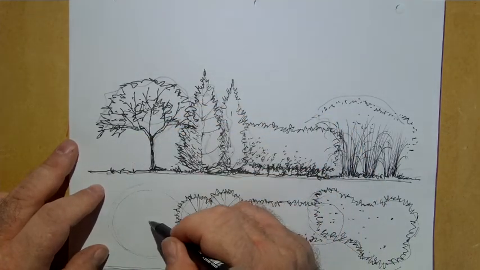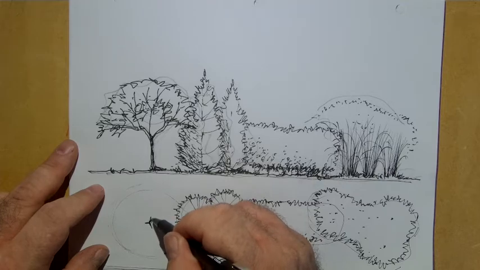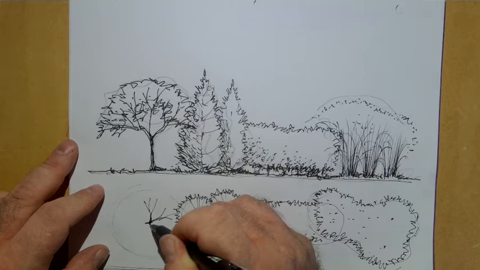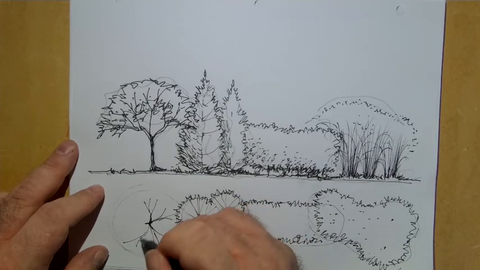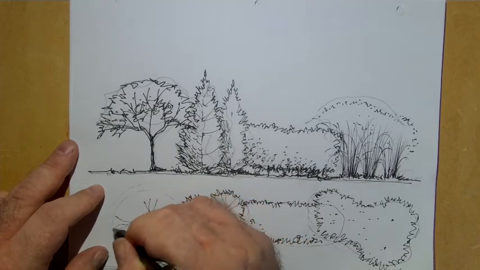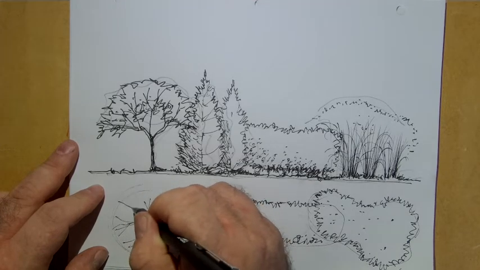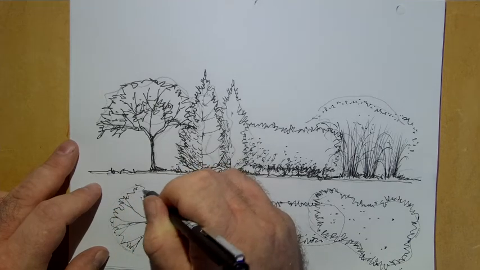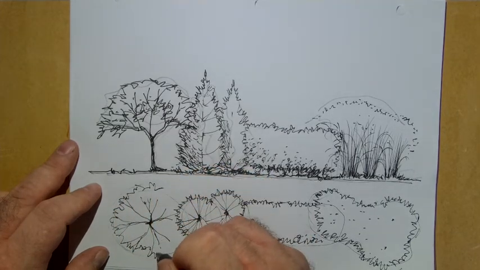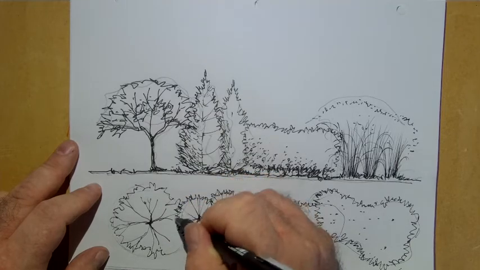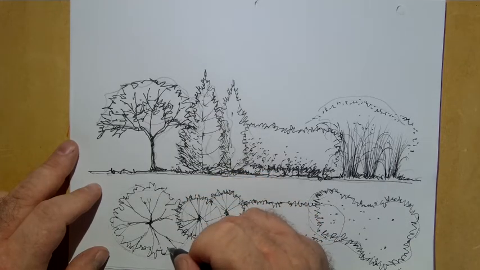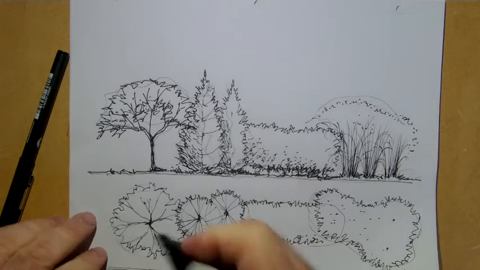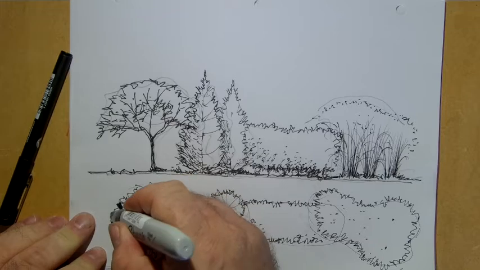Flowering ornament over the flowering tree there. Use a similar deciduous technique for that. That might all join together in a common shadow.